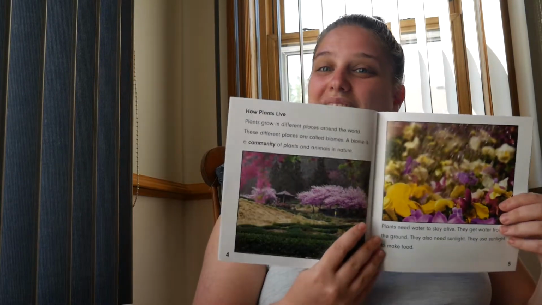How plants live in the forest, prairies, and savannas. Mountain plants, life in the desert, beach plants and water plants. Your favorite plant. The world of plants, the glossary, and the index. First part. How plants live.